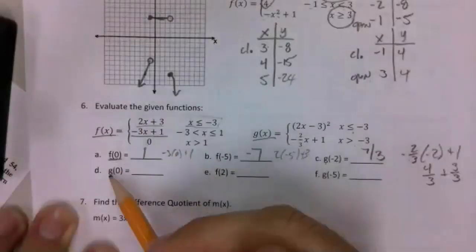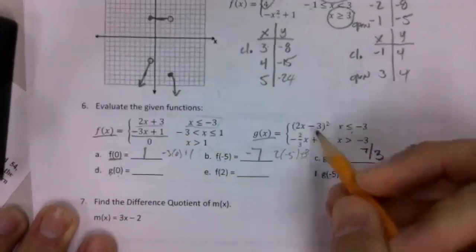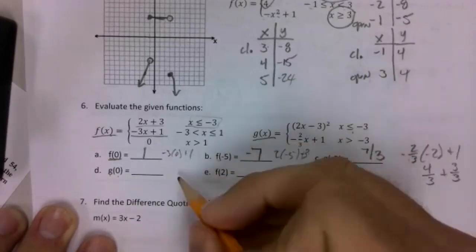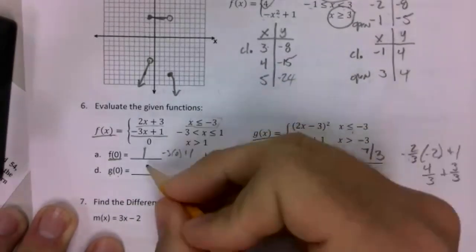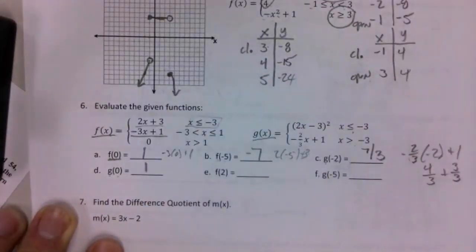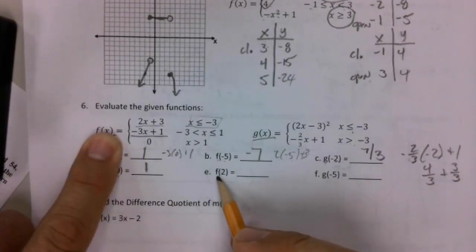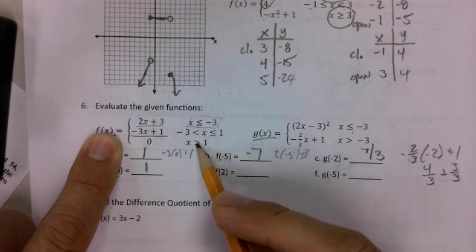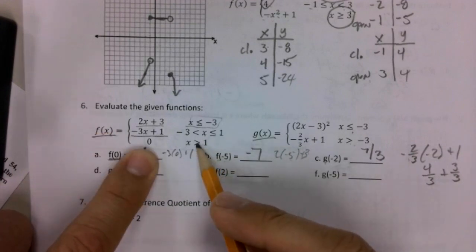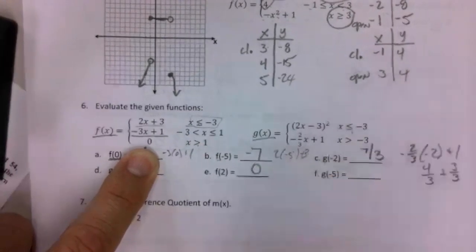All right. In my g function when x is 0, 0 is greater than negative 3. So I plug it in again right here. So negative 2/3 times 0 plus 1 is just 1. E, I want my f function again. When x is 2, 2 is greater than 1, so my answer is 0.